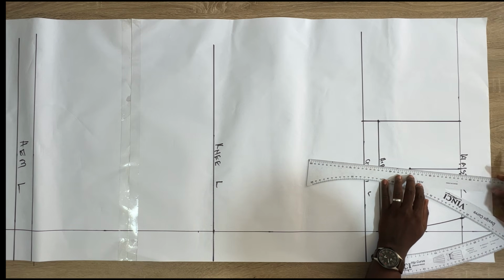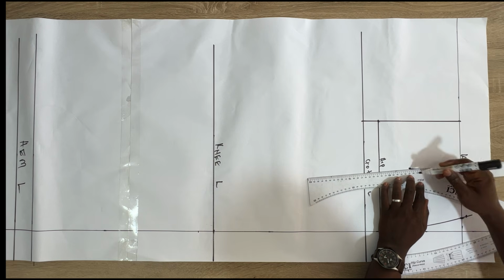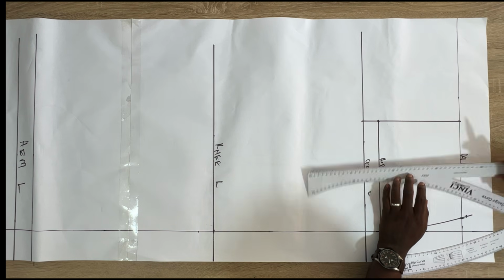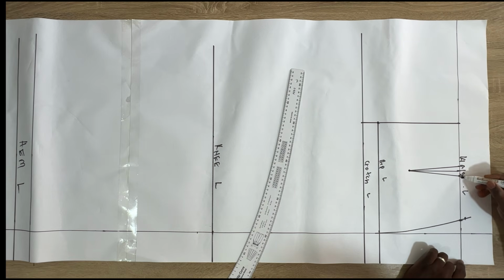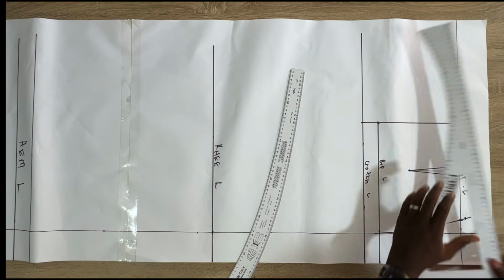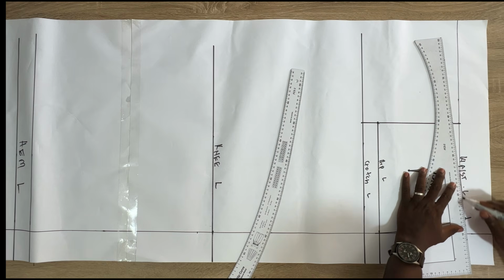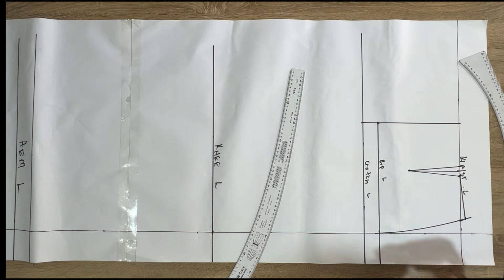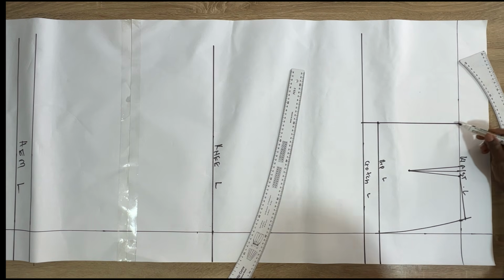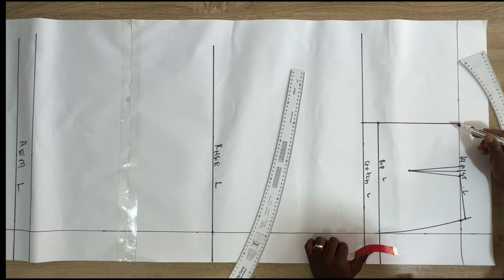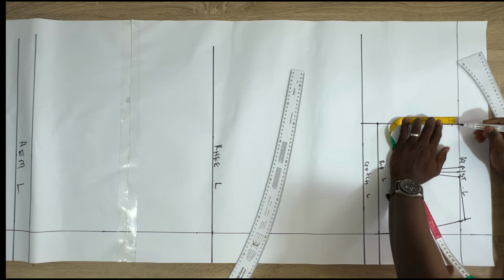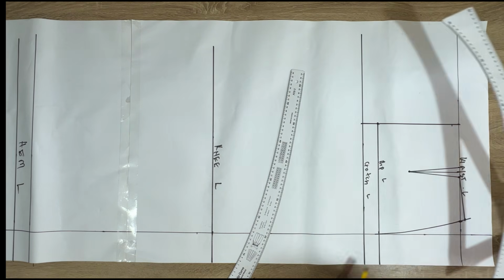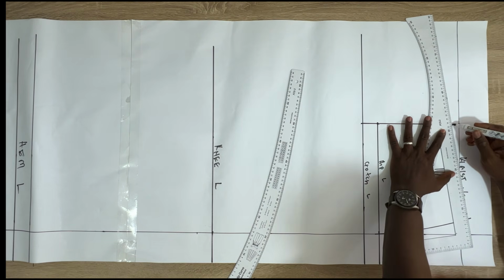Then you draw the darts. You can see that. Now this is our dart, half inch on both sides, 1 inch, and then the depth is 5 inches. Now you connect this half inch to the first leg of the dart, and then on this part you go down by half inch. You can see that, and then you connect it again to the second leg of the dart.